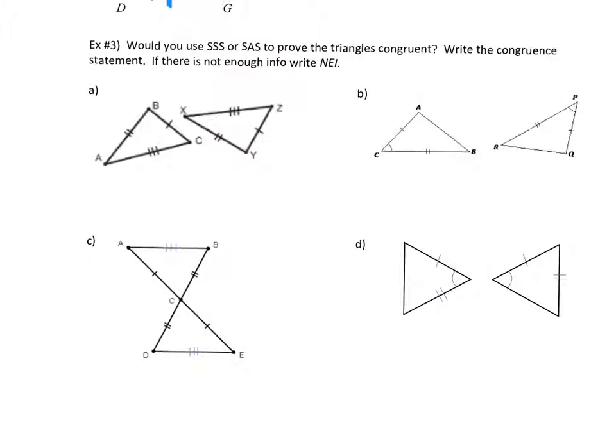Okay, last thing then. You have 4 pictures here. The question is, would you use SSS or SAS to prove the triangles are congruent? And then if you can, write the congruent statement. If there's not enough info, you just write NEI, not enough info, okay? So that first one, SSS, SAS, or not enough info?